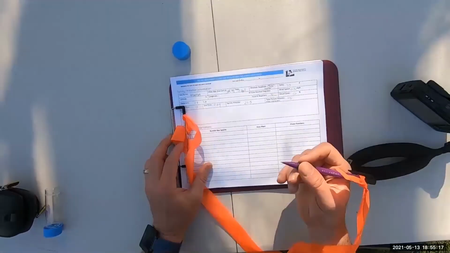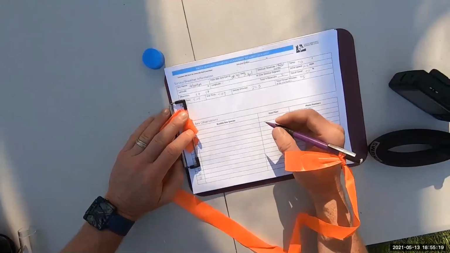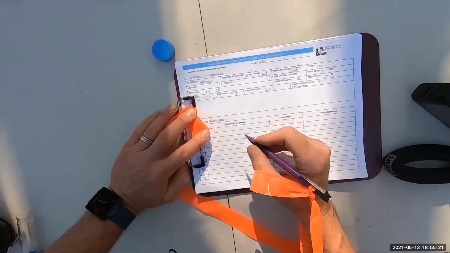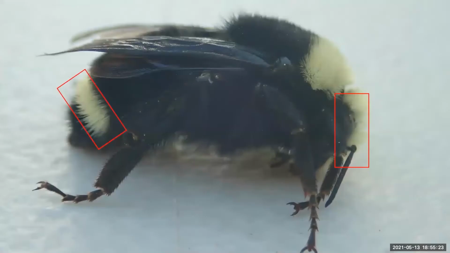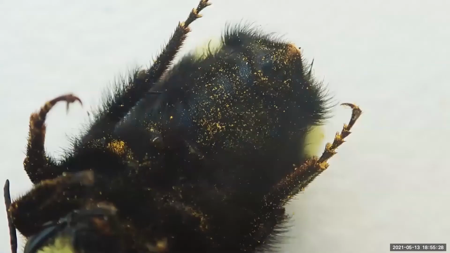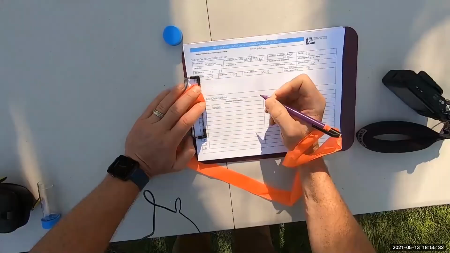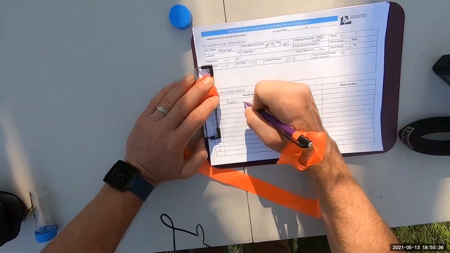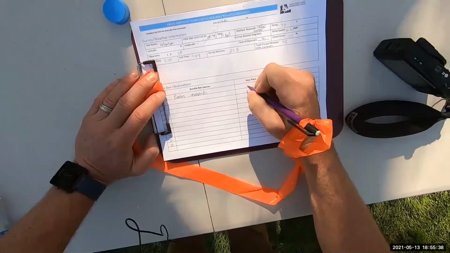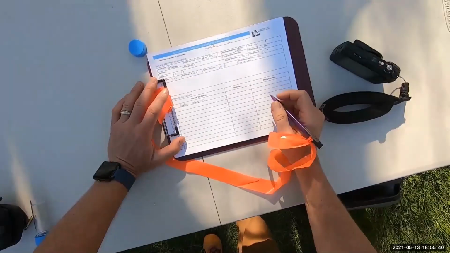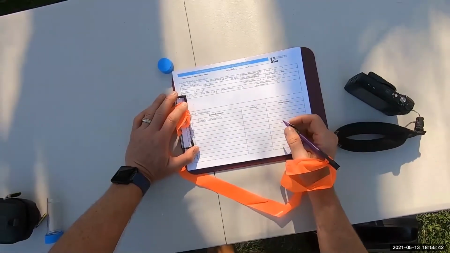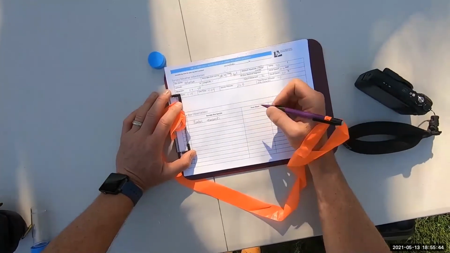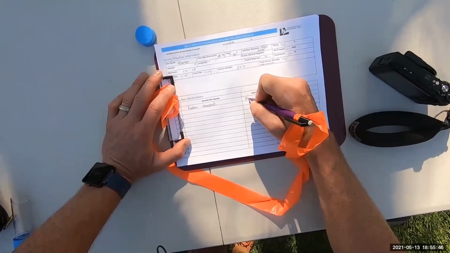But before I do that, I want to make sure I enter this one on my data sheet. Because this has a yellow face and a yellow stripe, and you notice that all the hairs on the underside there were black, I know that this is Bombus vosnesenskii. And if you don't know the species of bee that it is, it's totally fine. You can just write Bombus here. And I'm going to write the host plant. In this case, there is no host plant. I found this bee just flying around, probably looking for a nest site. So I'm just going to write nest searching.